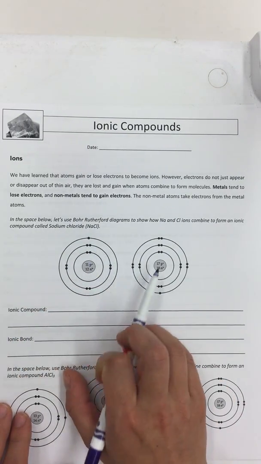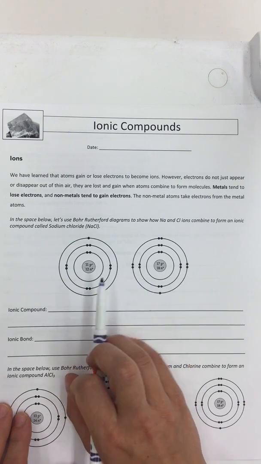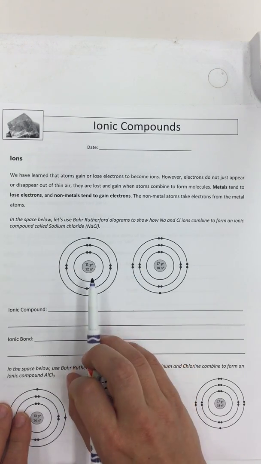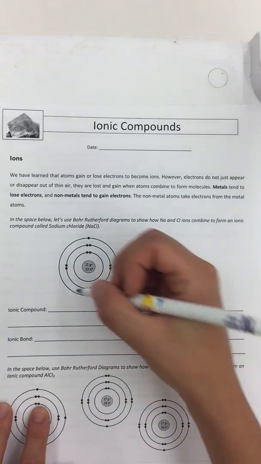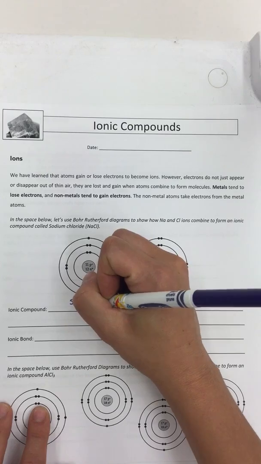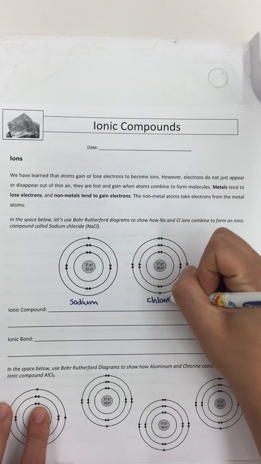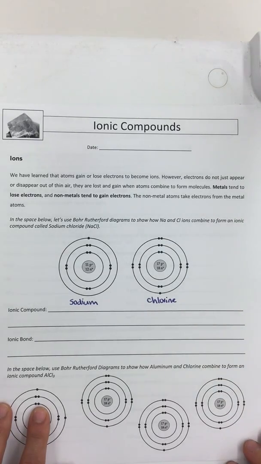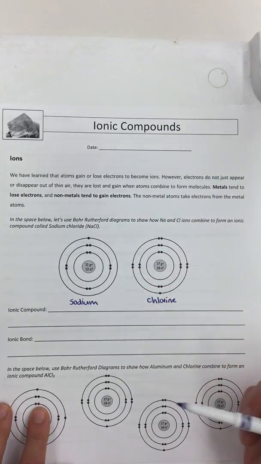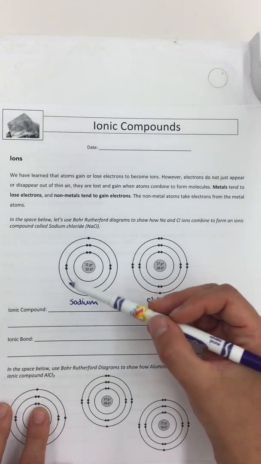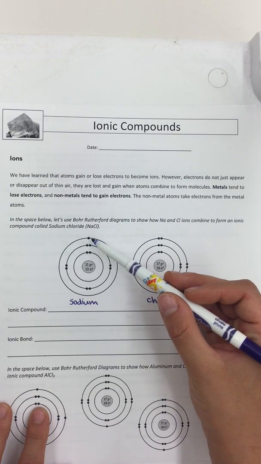So let me show you an example of how an ionic compound might be formed. Here you see 2 Bohr diagrams. One is for the element sodium and one is for the element chlorine. So let's go ahead and label our 2 diagrams. Now we notice that sodium has 1 valence electron, and sodium is unhappy right now because it really wants a full outer shell, and it would really like to lose this 1.